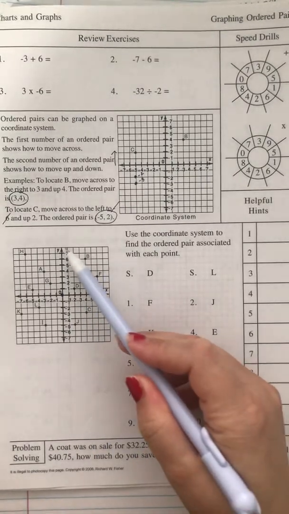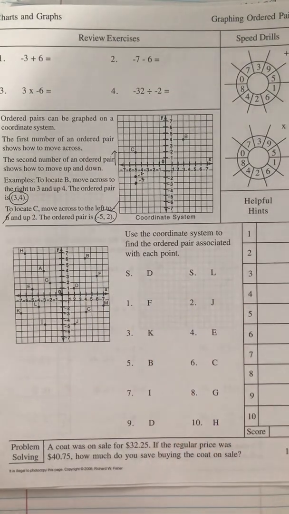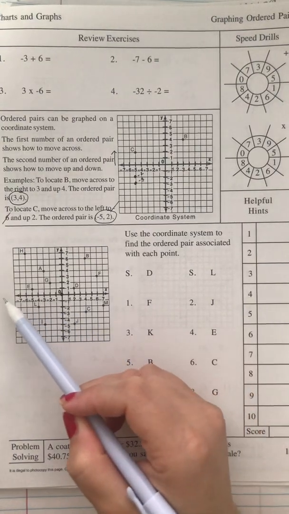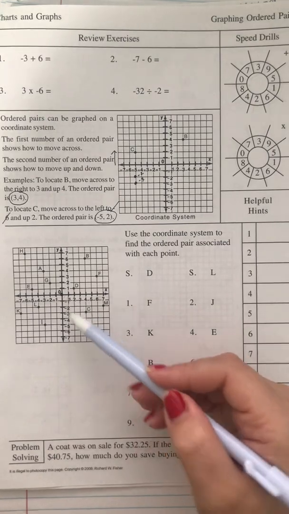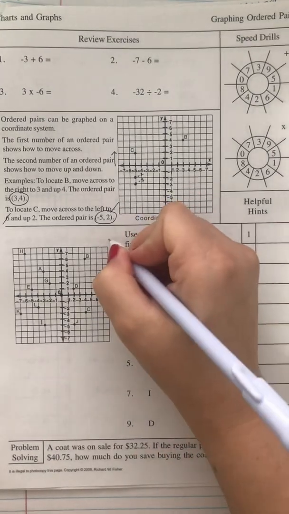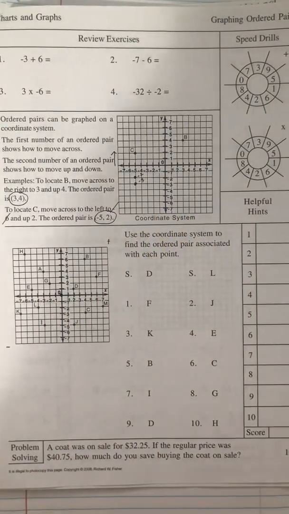Remember, up is positive, to the right is positive. If you're going to the left horizontally, it is negative. And if you're going down from the 0, it's negative. So you can write just a little plus and a minus here just to remind you. But I'm going to show you with 2 examples.